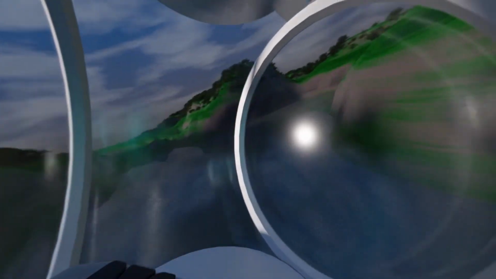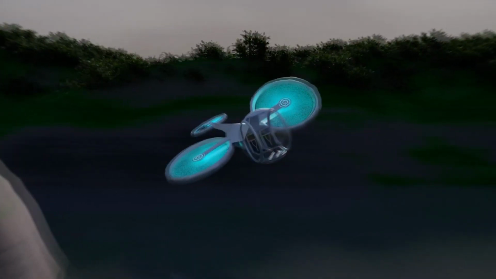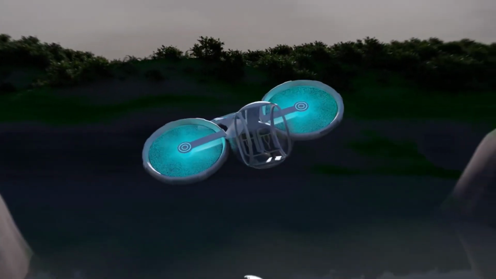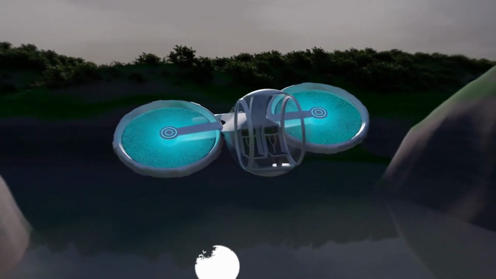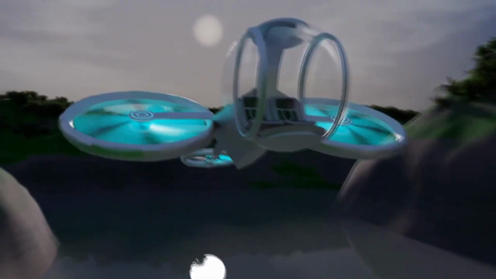The Bubble Ship, designed by director Joseph Kosinski and based on futuristic aesthetics, has a sleek, minimalistic design with an emphasis on smooth, aerodynamic shapes. Here's a general guide on how to approach modeling the Bubble Ship in Blender.